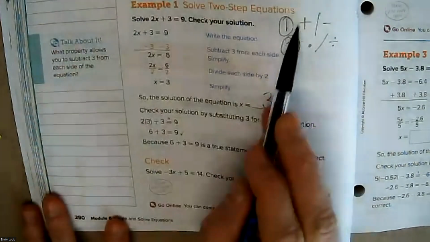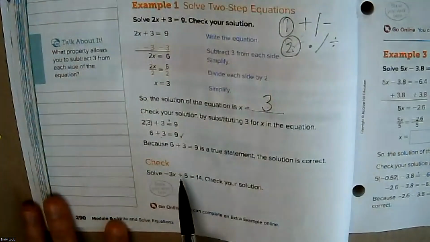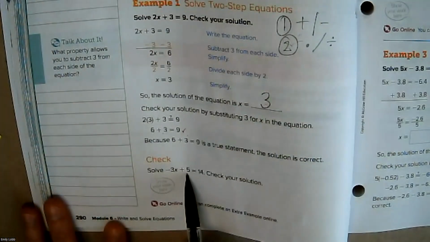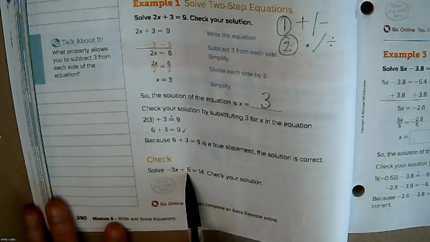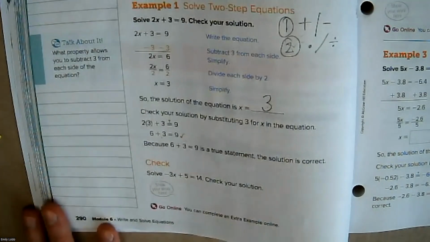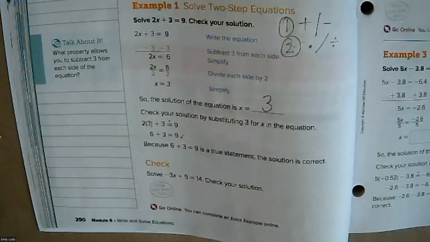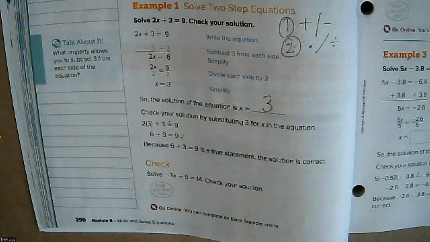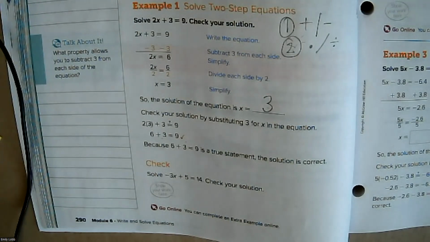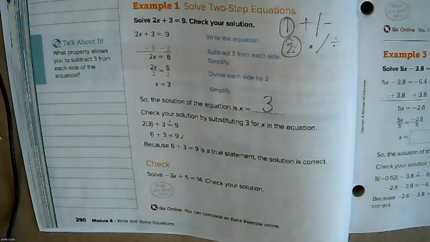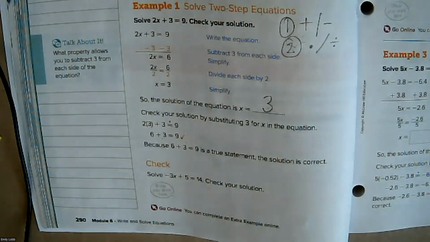Remember your 2 steps. Are we adding or subtracting 5 from both sides? How do we make a +5 a 0? We're going to subtract it from both sides. So do that. Show your work. Line it up neatly. Practice that for a minute, and then we'll go over it.